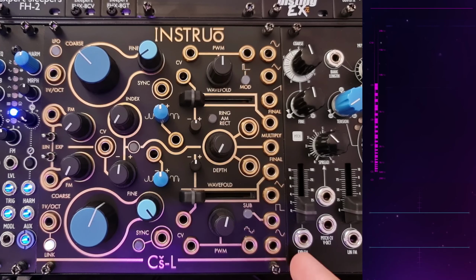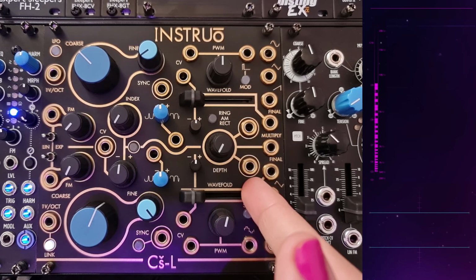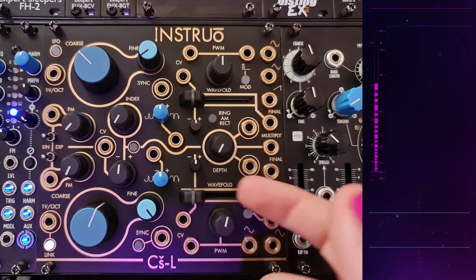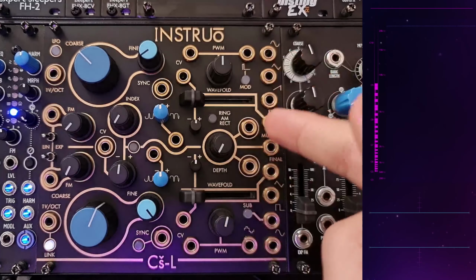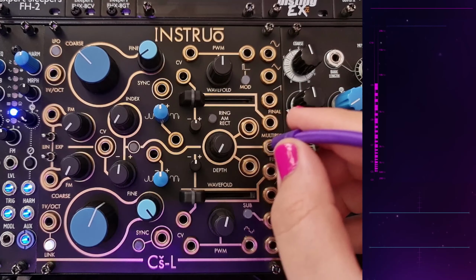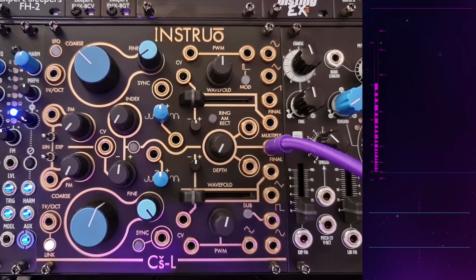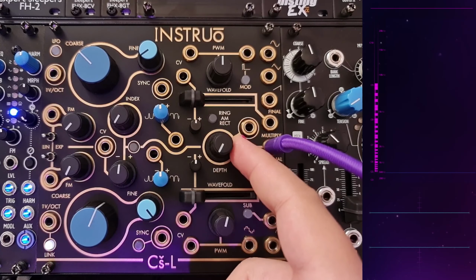So oscillator B's sine wave is normaled into the carrier input of the multiplication circuit, and oscillator A's sine wave is normaled into the modulator. So we're going to plug into the multiply output to listen to what it sounds like. So normally, when the knob is set to 0, you get complete silence.